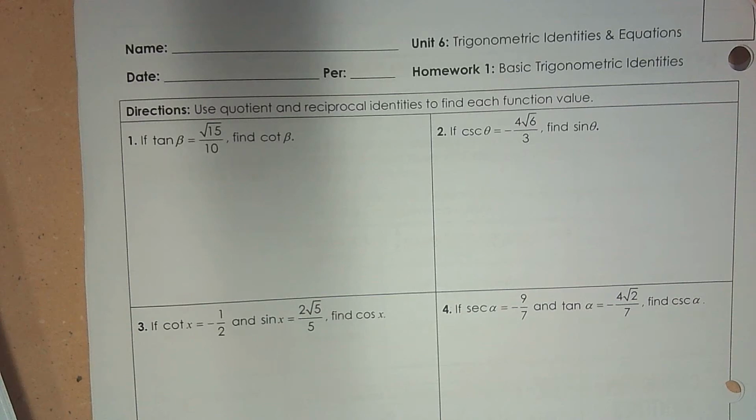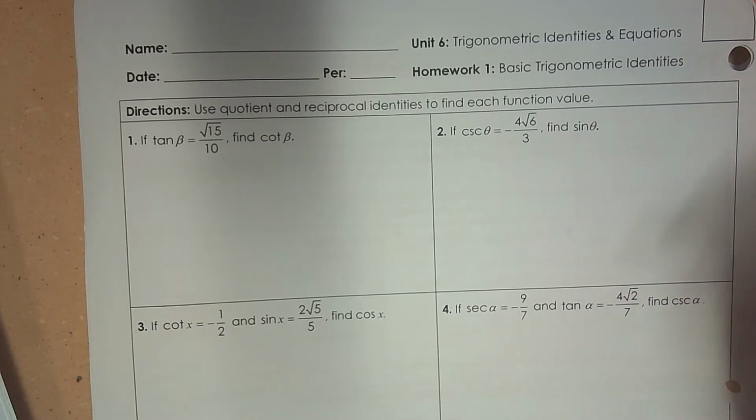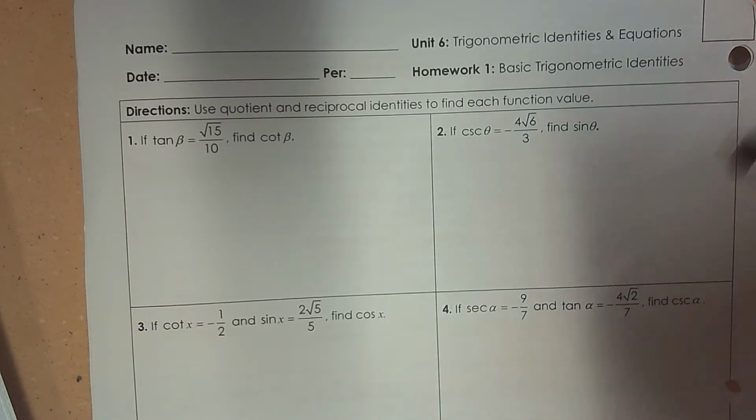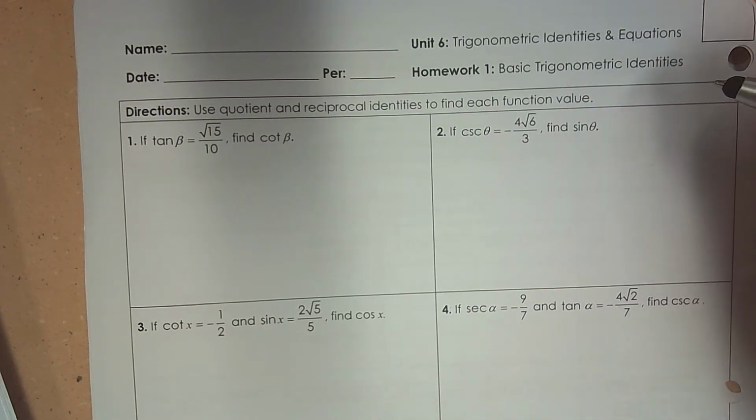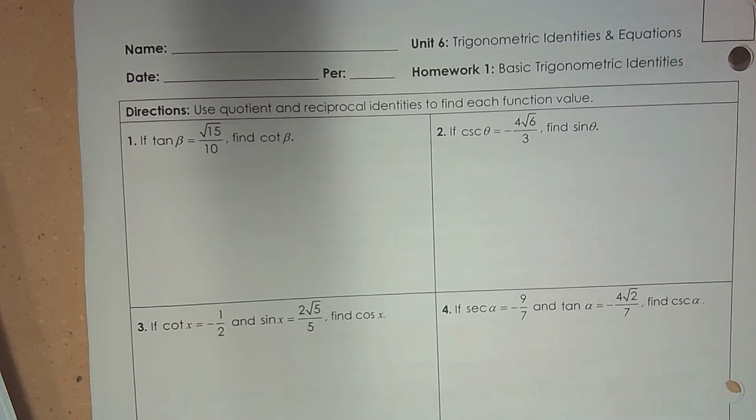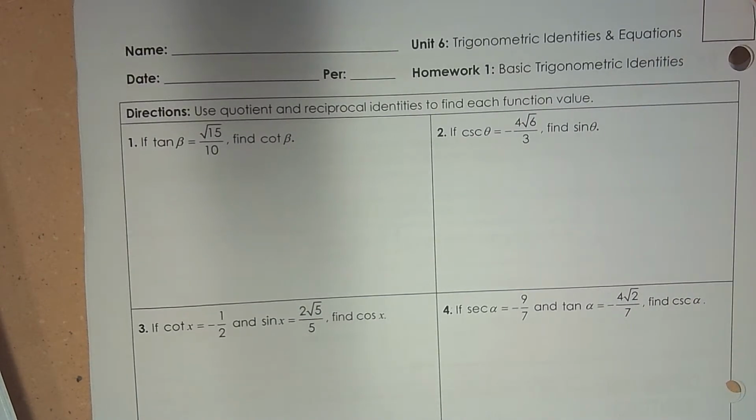Alright, here's your homework video on trig identities. So there are different ways to get trig values. This one we're going to use some identities to support it. So we're given that tangent beta equals root 15 over 10.